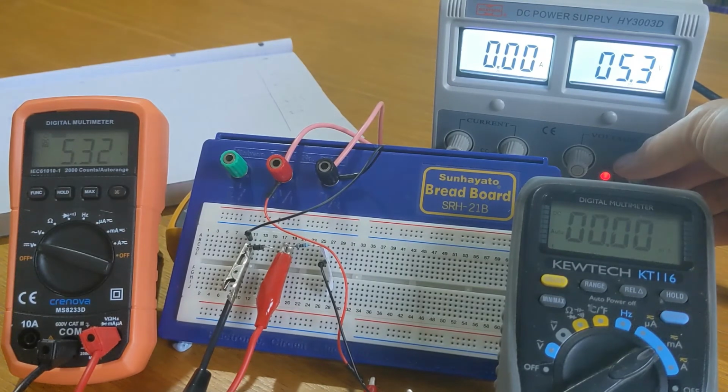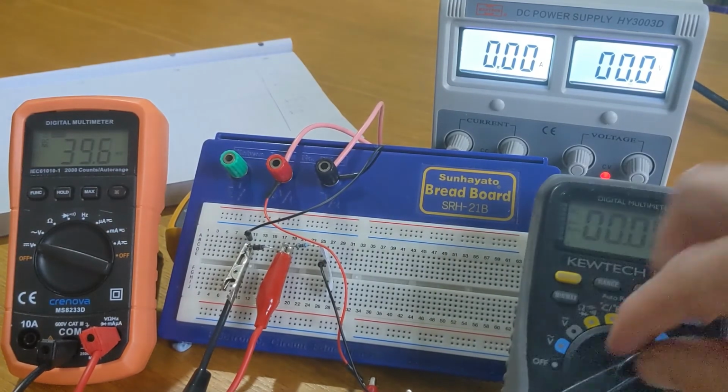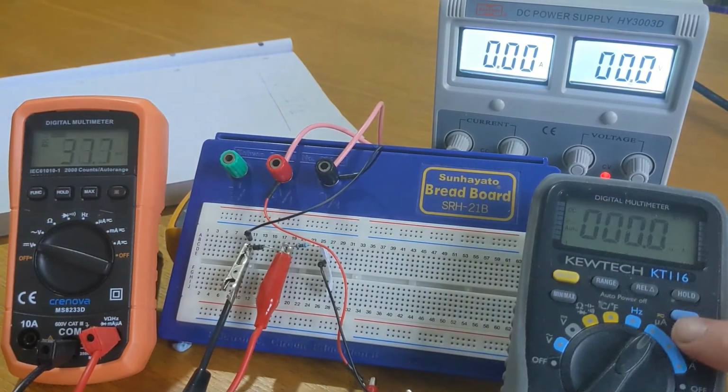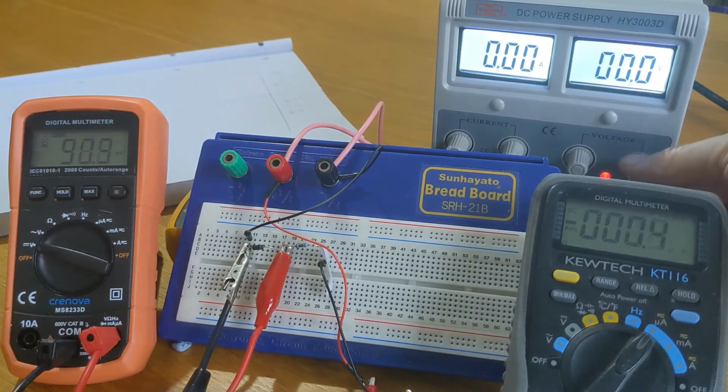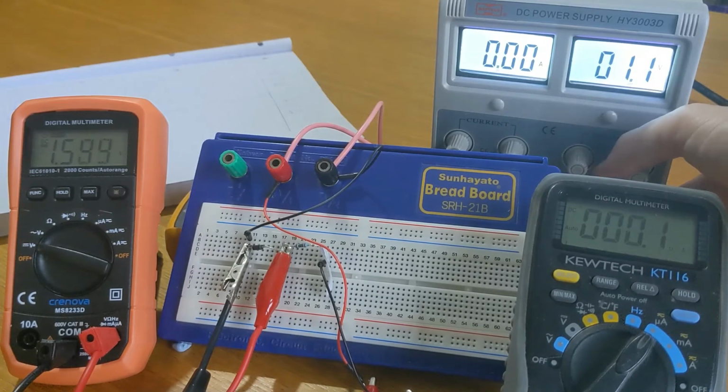And you can see 5 volts, 6 volts, right up to 10 volts, and still 0.00 milliamps. So, as our data sheet showed us at the beginning, for this we need to be on the micro ammeter scale in order to get any readings in reverse bias at all.